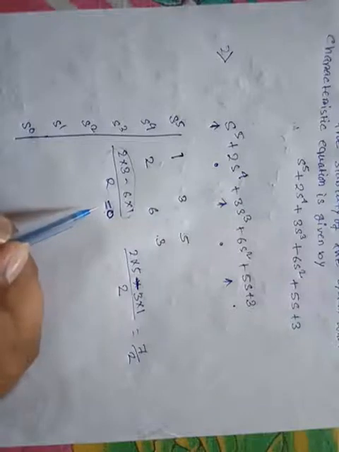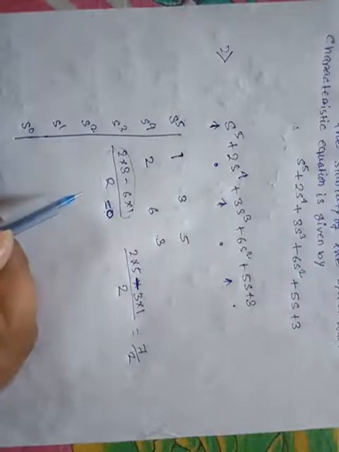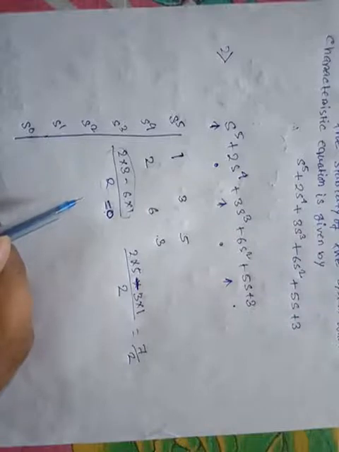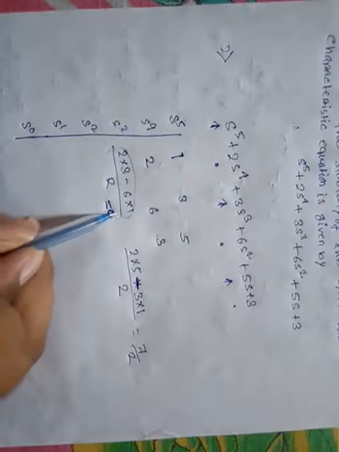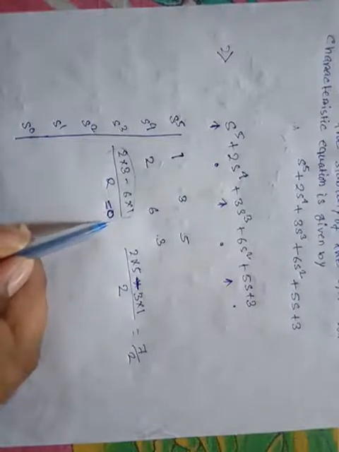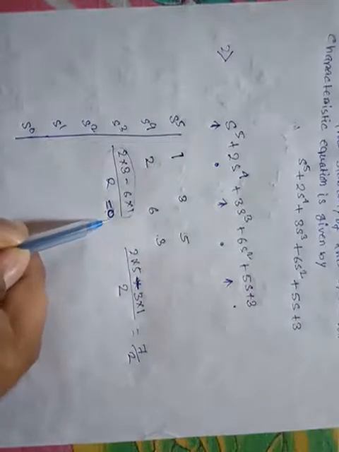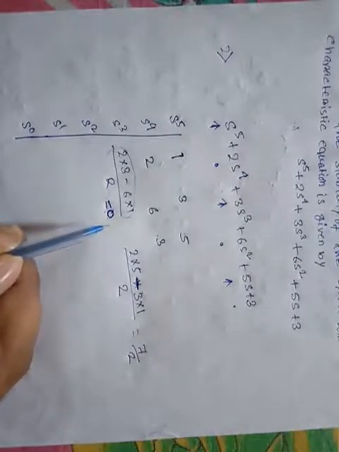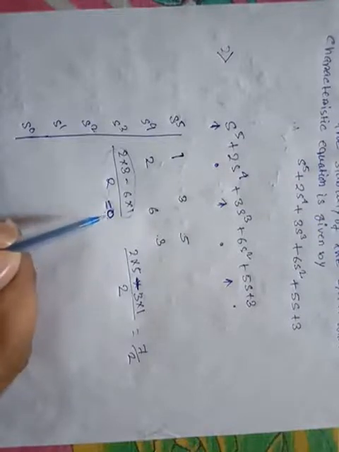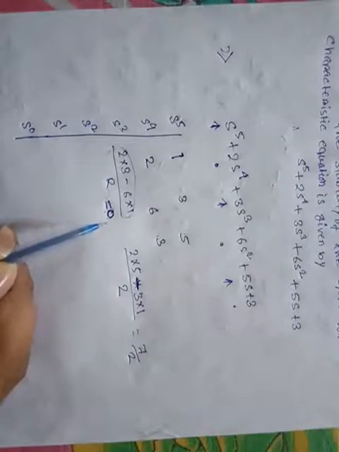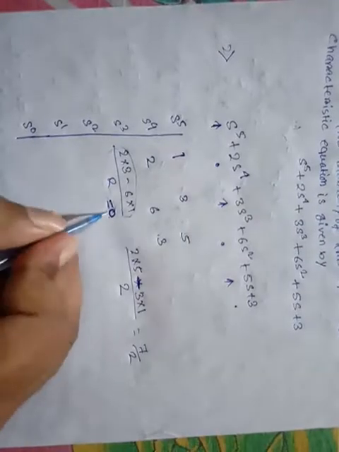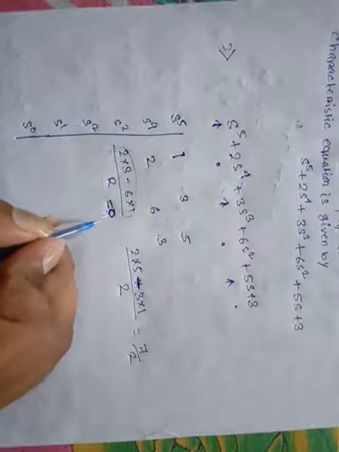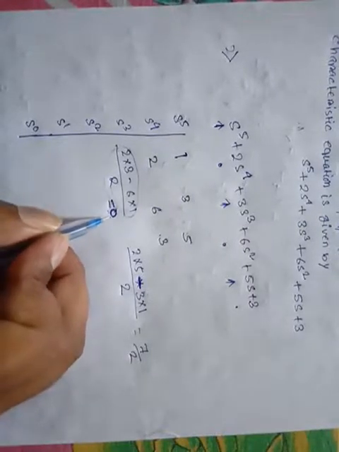For the Routh-Hurwitz special case, the Routh array sometimes may have 0 in the first column of a row. When the first element of a row is 0, we simply replace the 0 with a very small positive number. This 0 is replaced by a very small positive number, epsilon. Here I will write epsilon instead of 0.